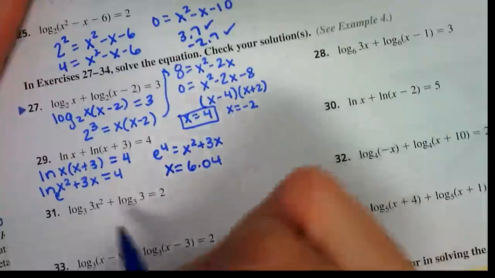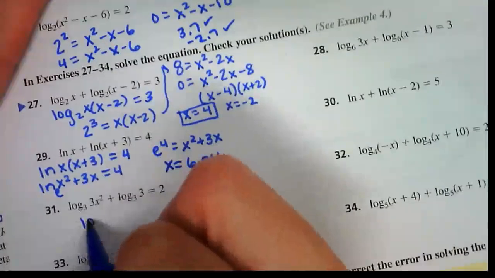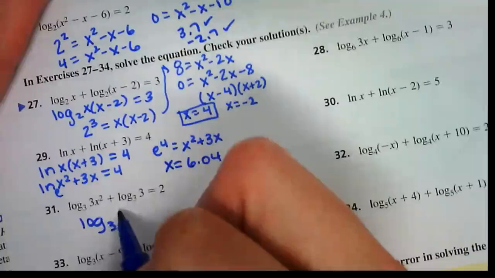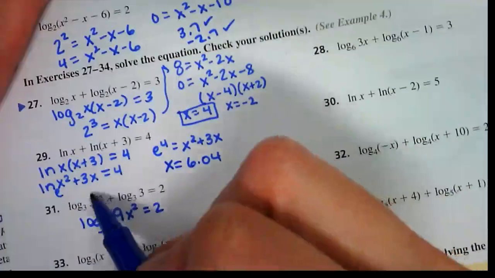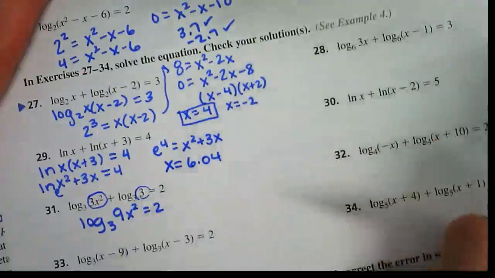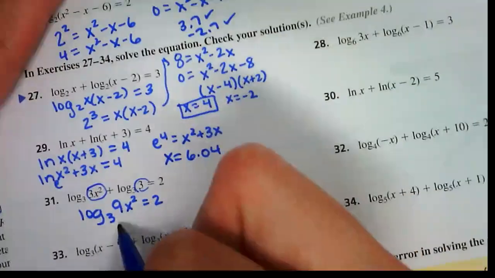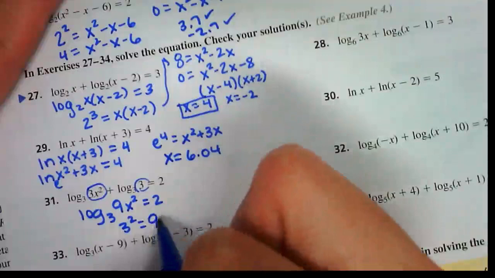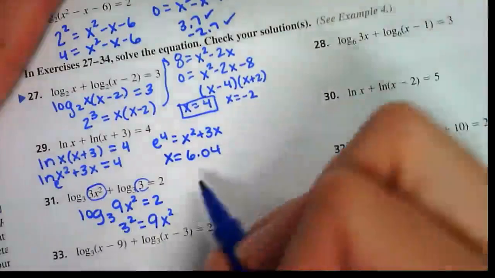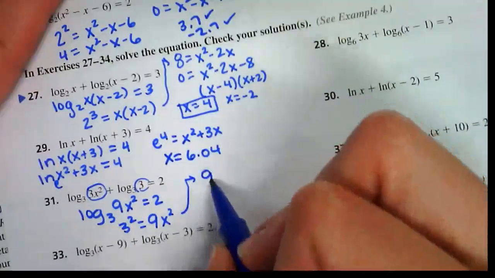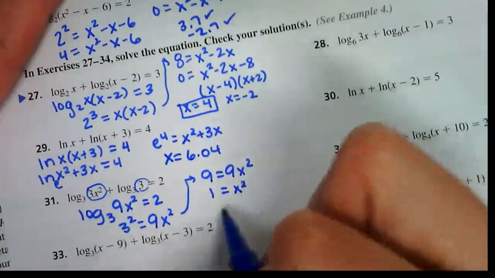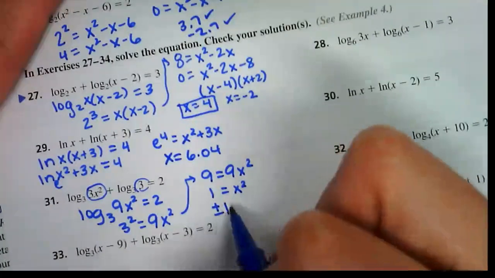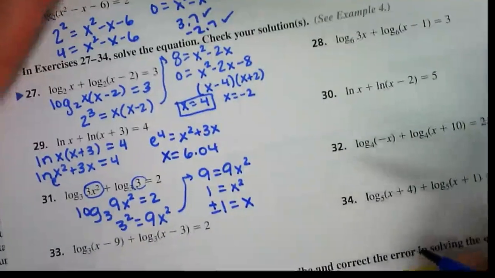Okay, for the next problem, I'm going to combine these. So I have log base 3 of 9x squared is equal to 2 because I multiplied this times this. I'm going to rewrite in exponential form. So I've got 3 squared is equal to 9x squared. So that is 9 equals 9x squared. So 1 is equal to x squared. So I have plus and minus 1 with the x.